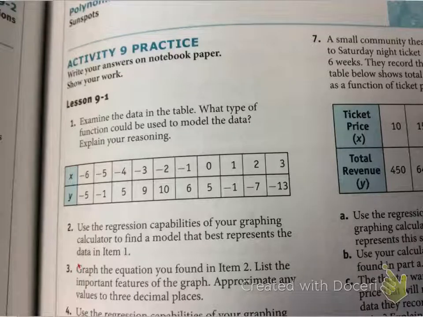Okay, good evening. Tonight we're going to be looking at the Activity 9 practice, specifically the Lesson 9-1 practice. Our objective for this video is that we can look at a table of data, determine what kind of model would best fit that table, and then use the calculator to create what's called a regression model, which is kind of an estimate for a best fit line.